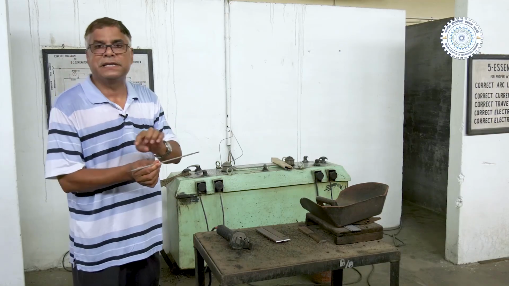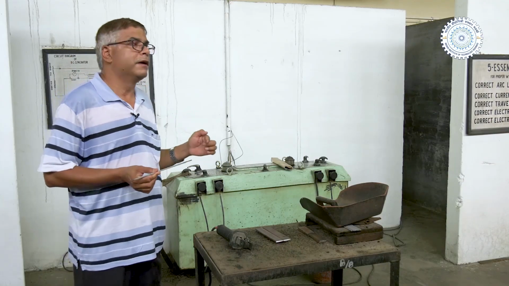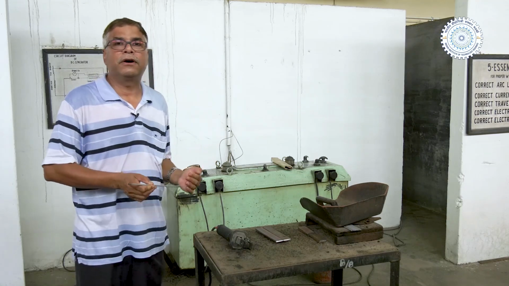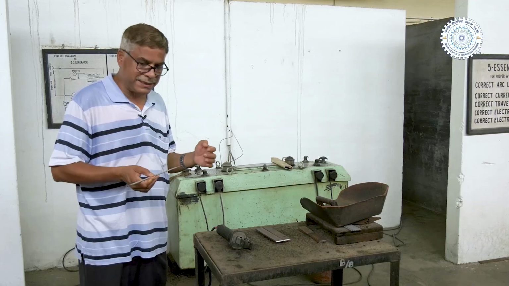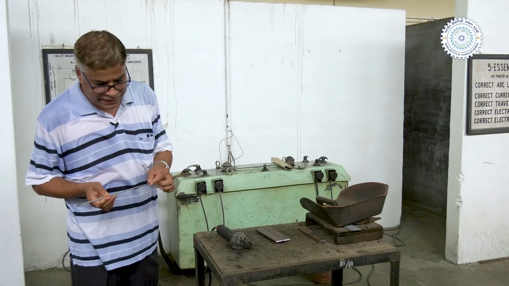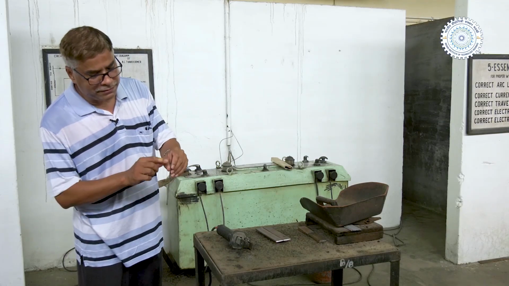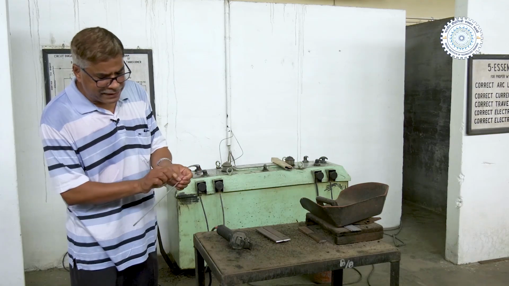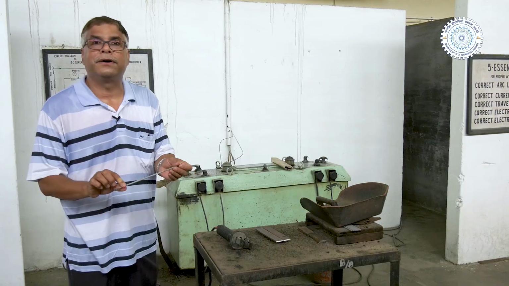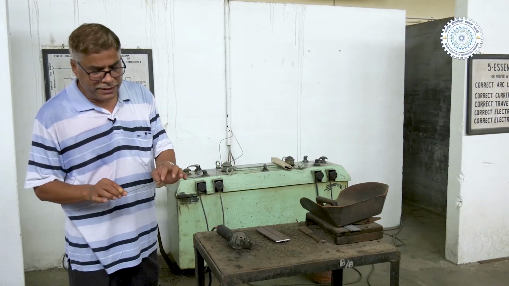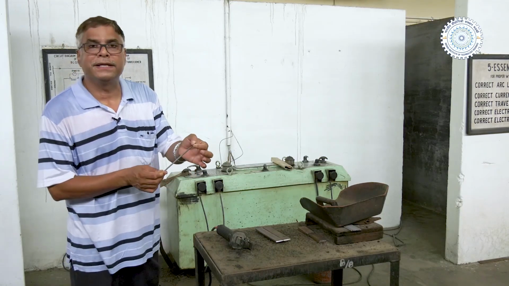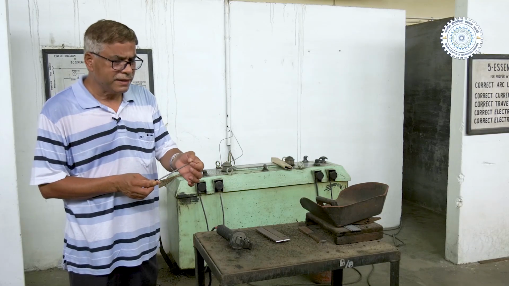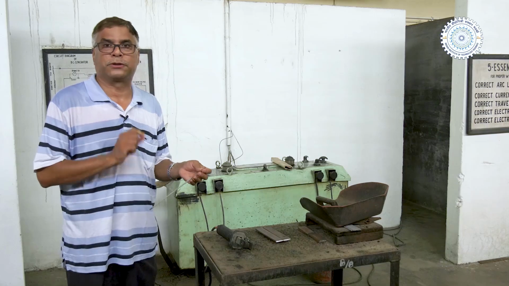This is mostly made of the metal composition as per the base metal which is to be welded, or any other composition for special requirements. So, this is the diameter of the wire which is further covered with the coating or the flux. This is called the core wire, and its diameter indicates the electrode size.